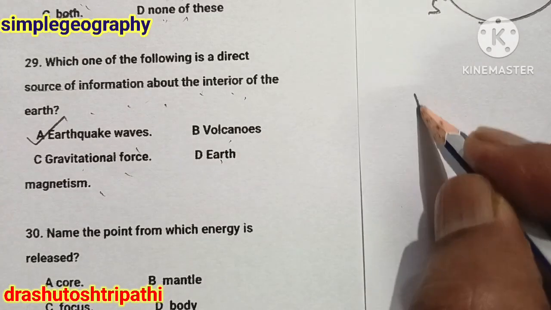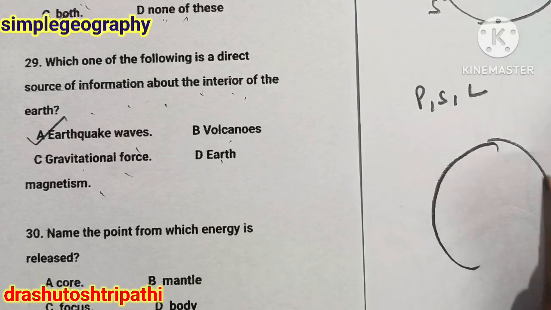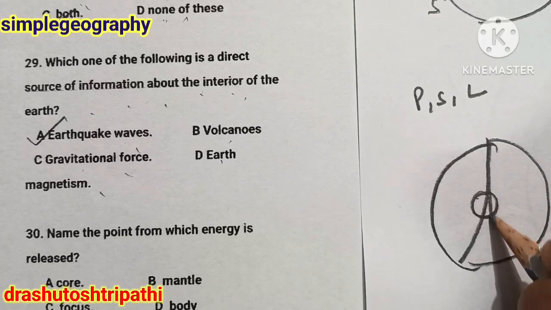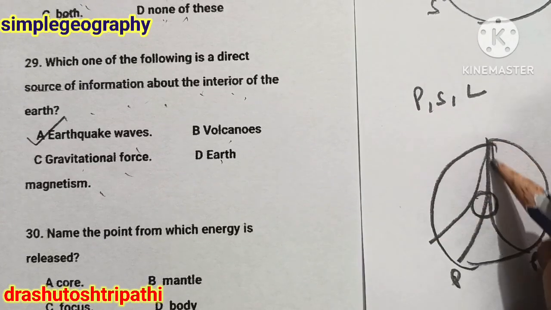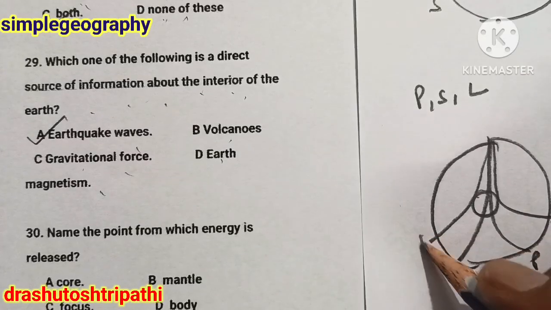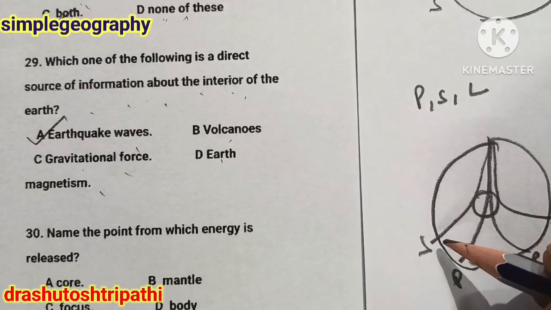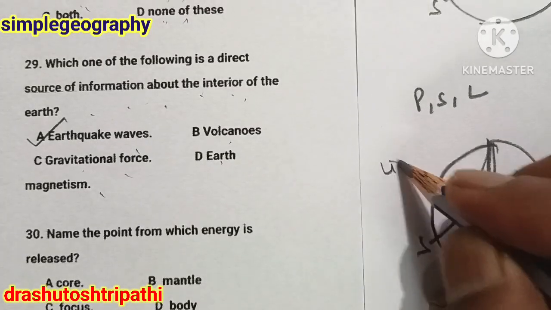There are three earthquake waves: P, S, and L. See this picture. P is the primary wave which first originates at the time of the earthquake. This is the P. Second is the secondary wave, which originates after the P. The characteristic of S wave or secondary wave is that it cannot pass through liquid.